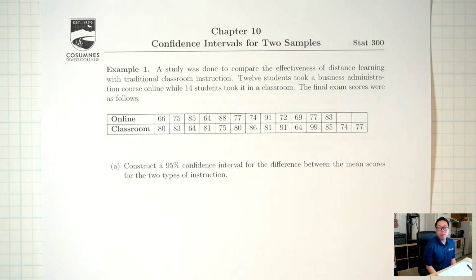When we introduced the idea of confidence intervals back in Chapter 8, we only dealt with confidence intervals involving one sample. Today, we'll talk about confidence intervals involving two samples. But before we get into it, let's talk about the formulas that we'll need.